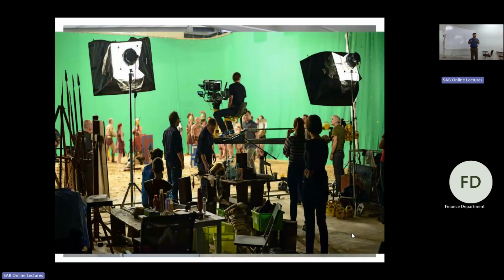Even shooting films inside a studio or at a location, it's an example for fixed position. So take everything, camera, equipment, everything, and the crew to the site and shoot the film, shoot the scene. Fixed position. That is the nature of the output we produce.